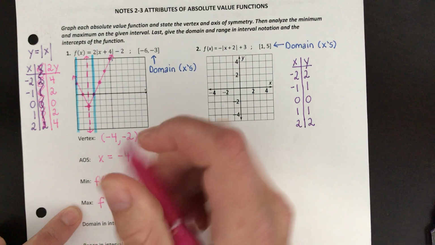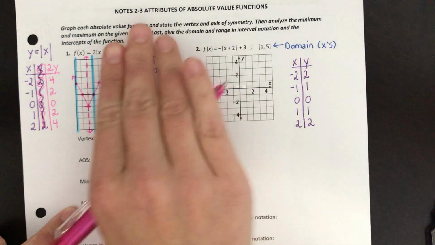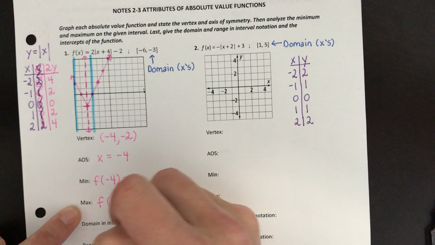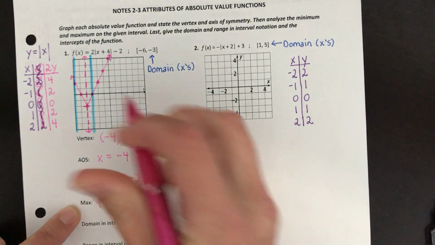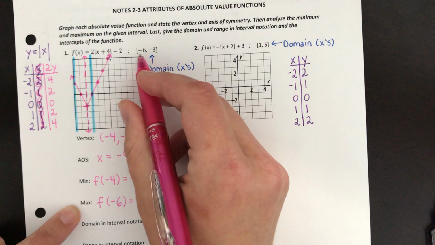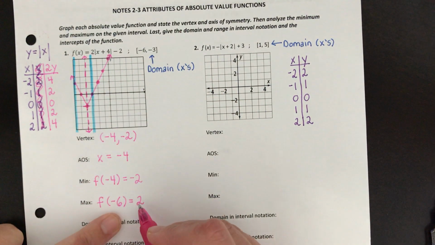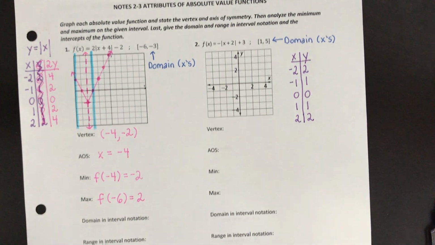Our max is actually going to be this point here. I'm sure you can see that's the highest point, and that's f of, I believe it's -6. I'll come here and double check it in a minute. 1, 2, well, yeah, it's on the boundary. I'm sorry. So f of -6, and that y value, or that output, is +2. So there's my min and there's my max.